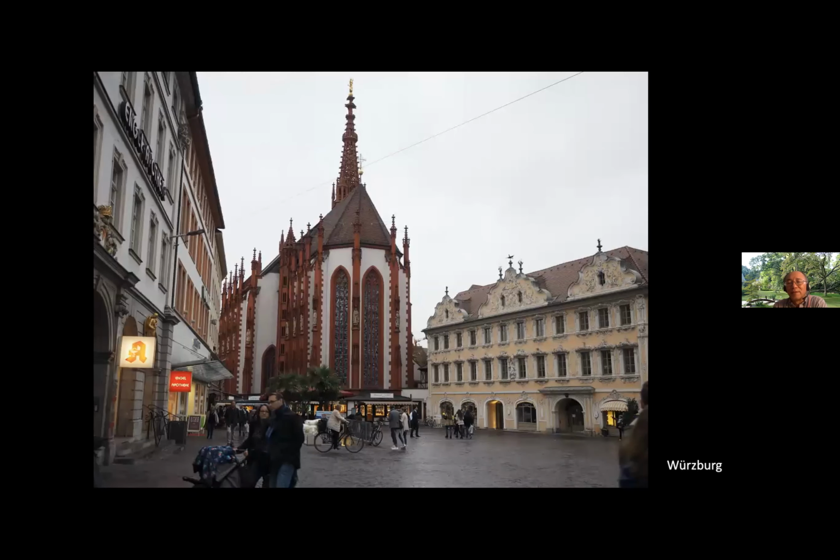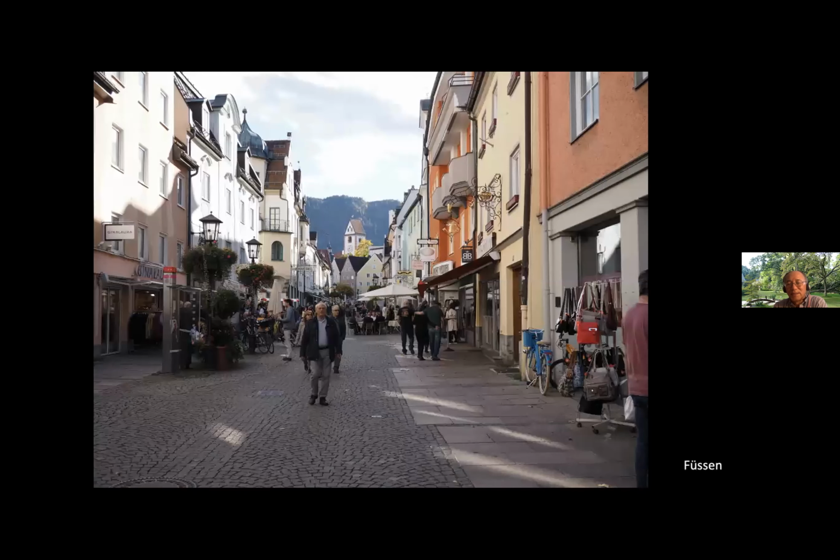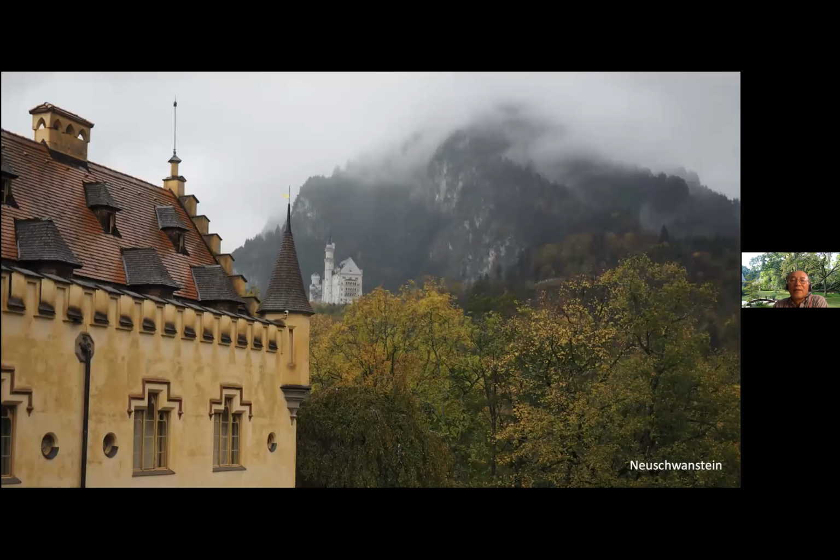And this is another town, Würzburg. We went to see the palace residence. And then Füssen, like almost the end of that Romantic Road. And then this is Neuschwanstein, right?